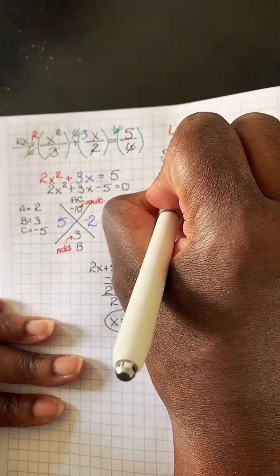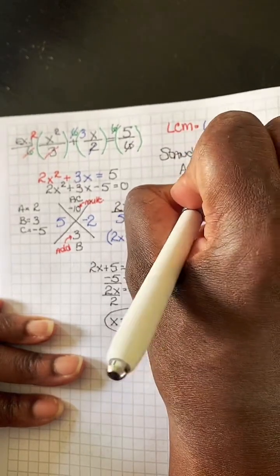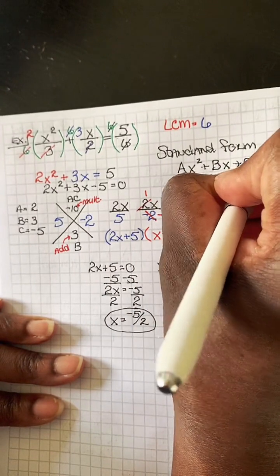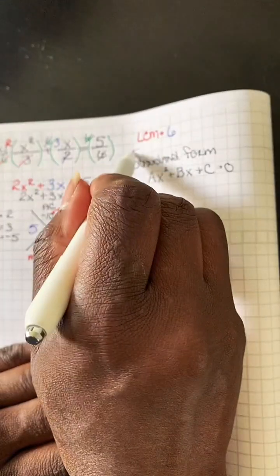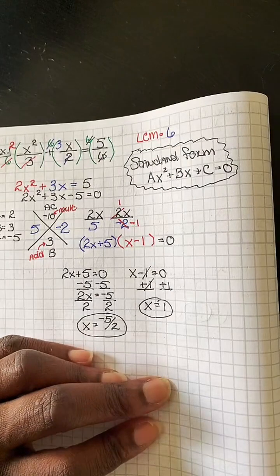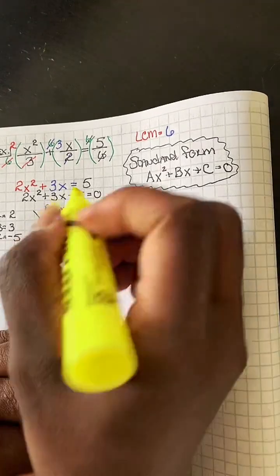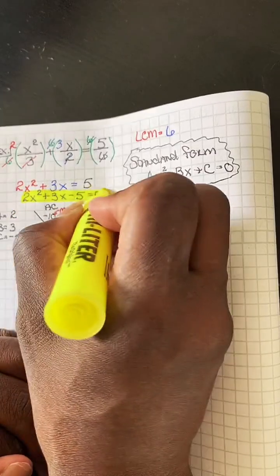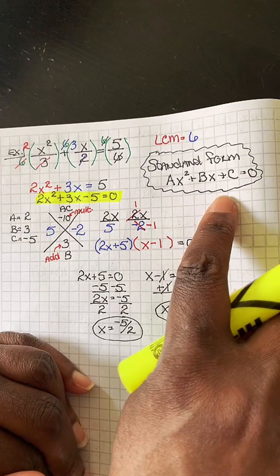So when it comes to standard form, it's like this: Ax squared plus bx plus c. Okay? This is what standard form is. And if you notice, once we subtracted the 5 on both sides and we got this equation, this is in standard form.